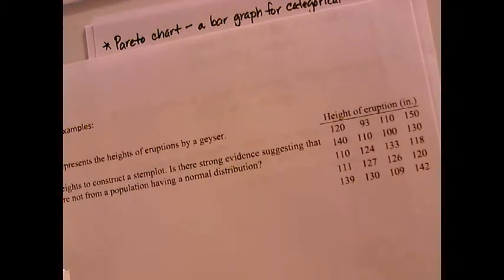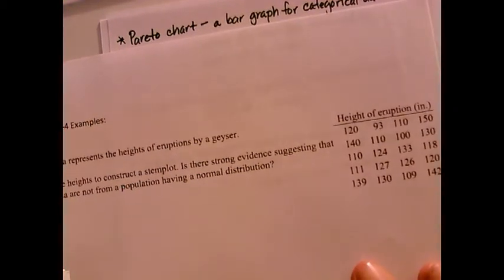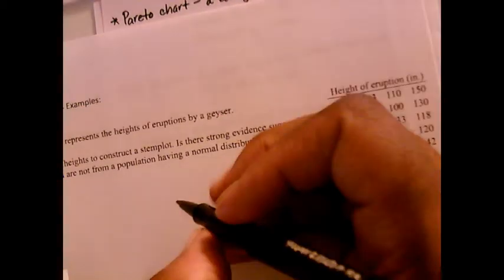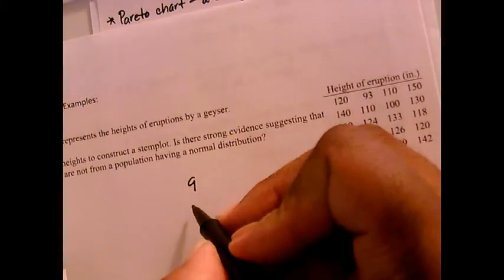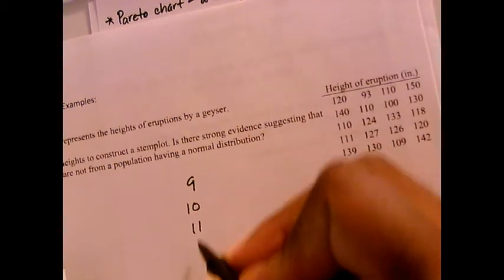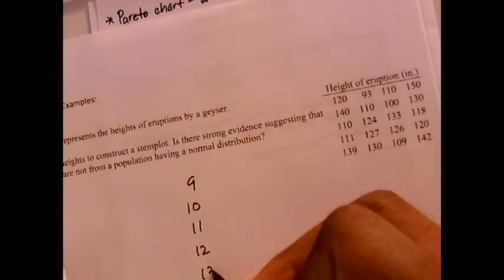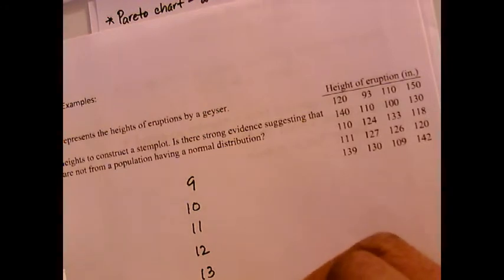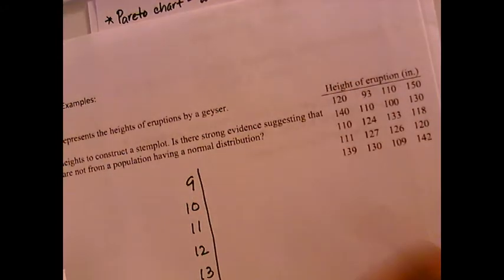Now, by looking at this, the lowest number is 93. So the lowest stem is going to be a 9, and then the highest was 150. So that stem is going to be 15. So we're going to go from 9, then 10, 11, 12, 13, 14, 15.